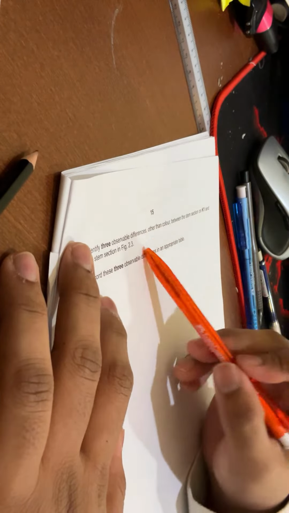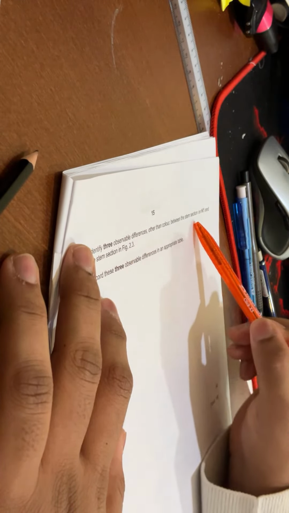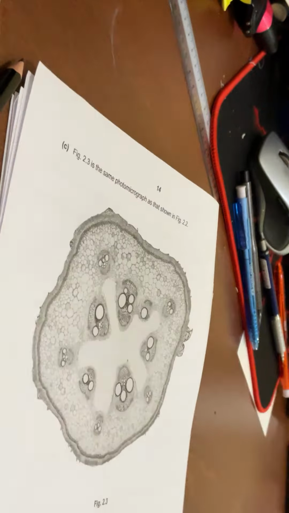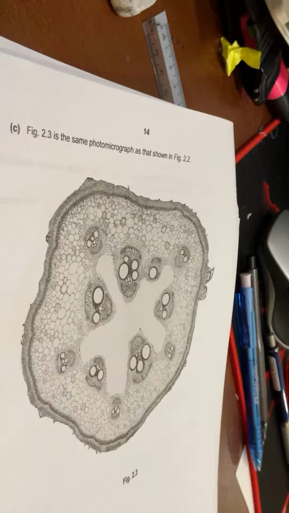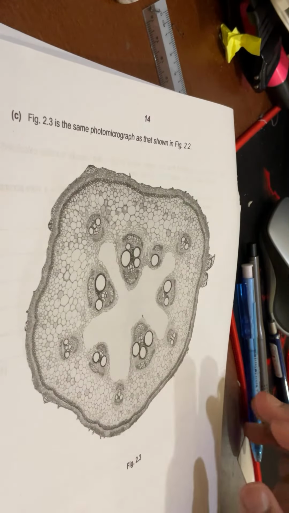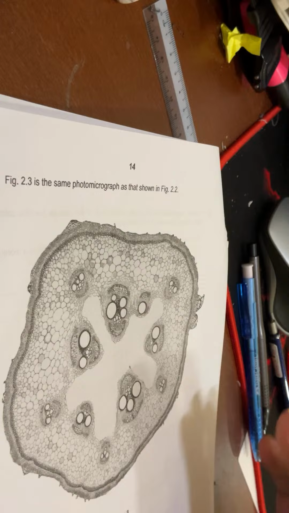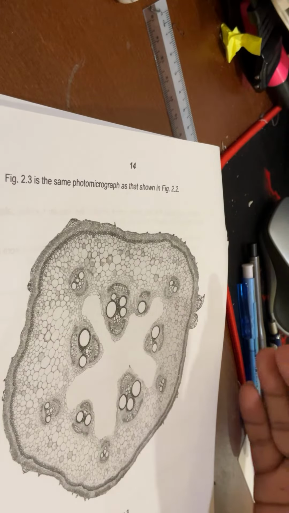So it's the same micrograph. Identify 3 observable differences other than color between section K1 and the stem in figure 2.3, and record the observable features in an appropriate table. Okay, so it only asks for differences and not similarities. K1, we take K1 as this. It's on the screen. Let me show y'all right now. K1 looks like this. That's what we took. I really don't have another sample, so this is what we have. This is what they have given us. Okay, what's the difference in this and that?